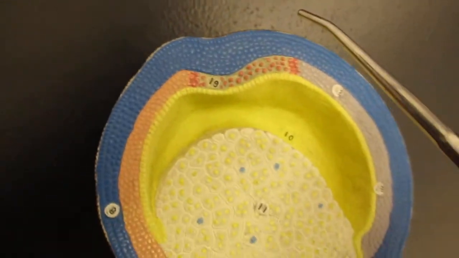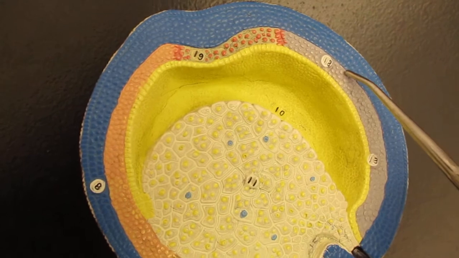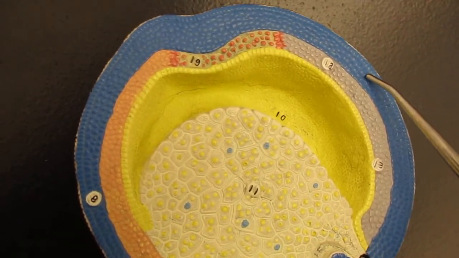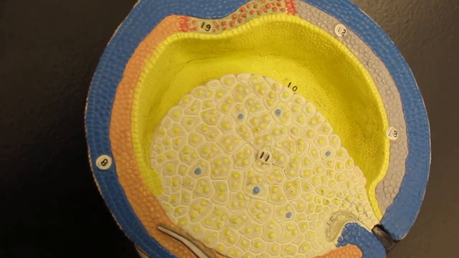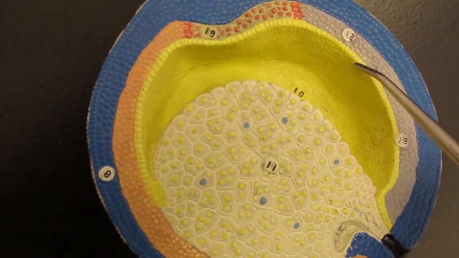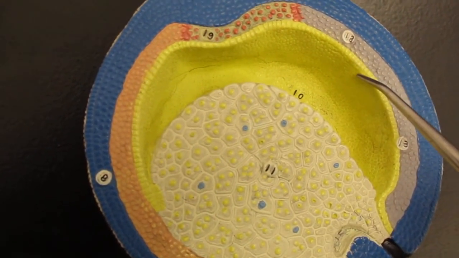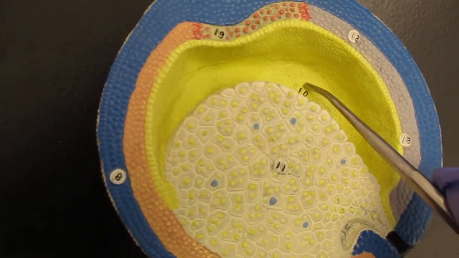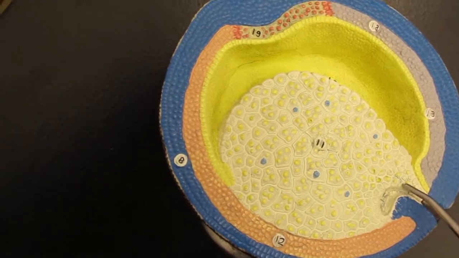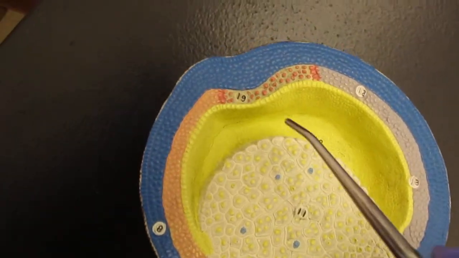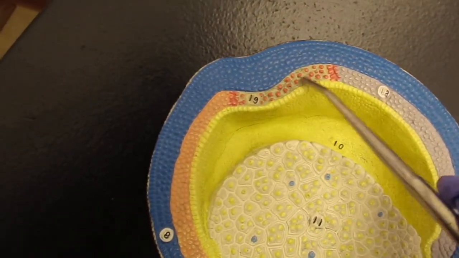So let me go over those again to make it clear. So what is this? Ectoderm, mesoderm, endoderm, archenteron, macromeres, yolk plug, undifferentiated mesoderm.